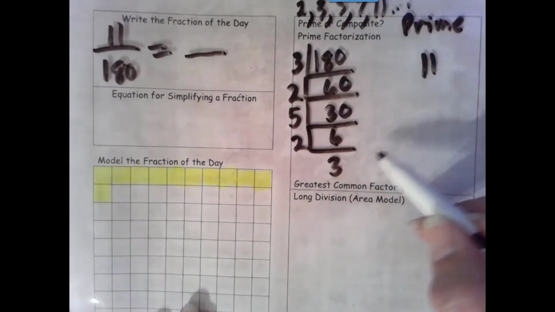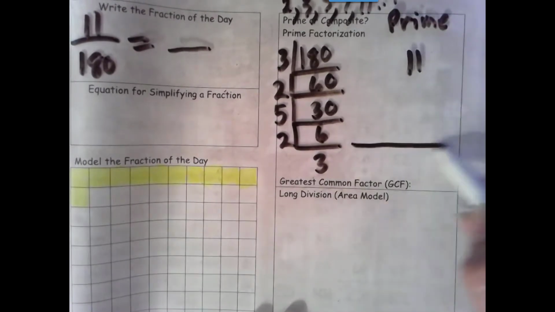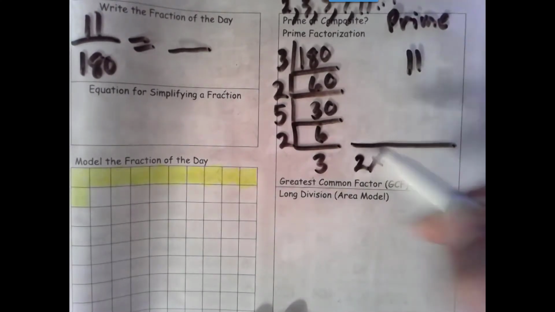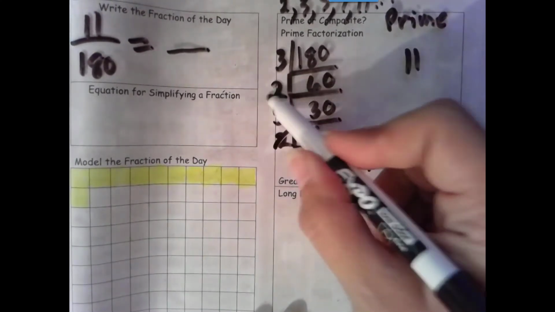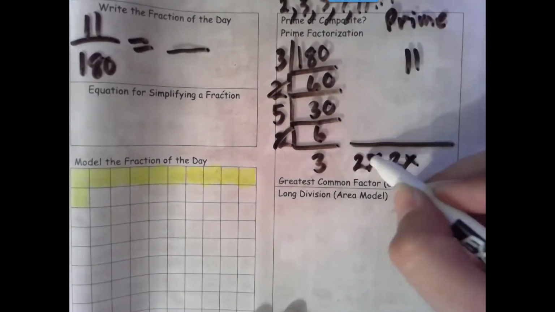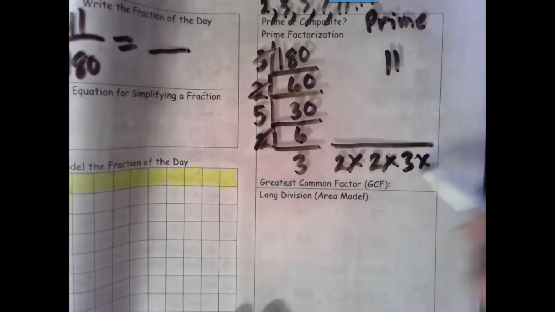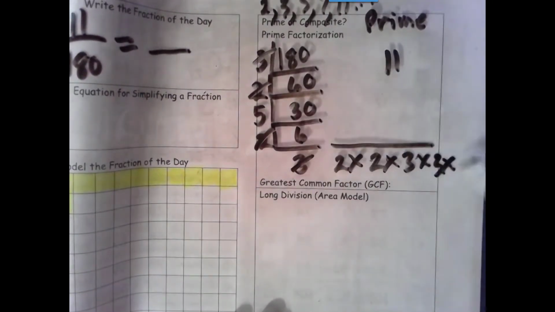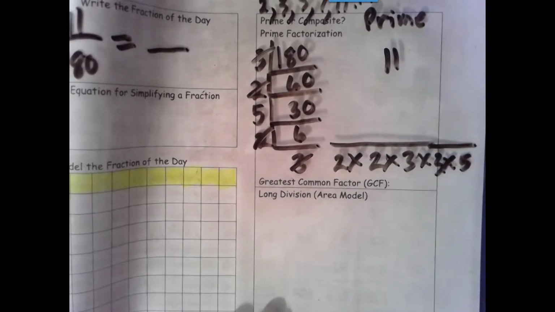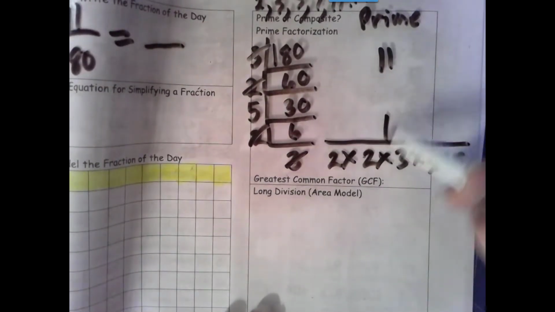We're going to write them down from least to greatest. So 2 times 2 times 3 times 3 times 5. And then our numerator is 11.